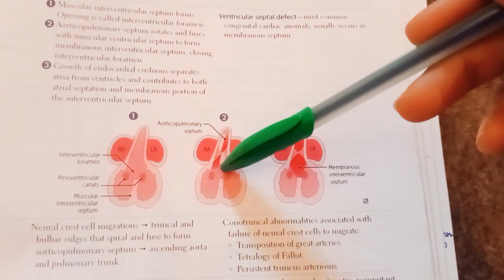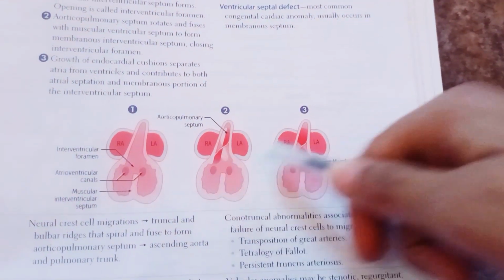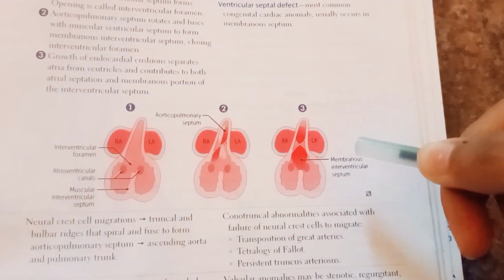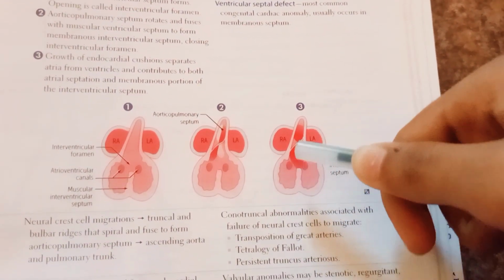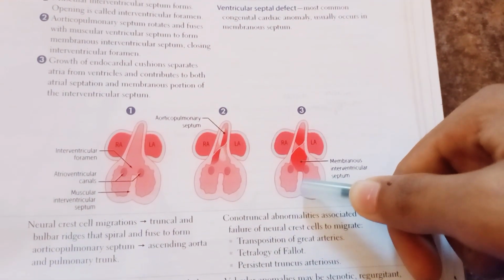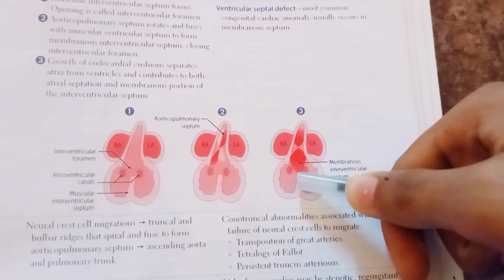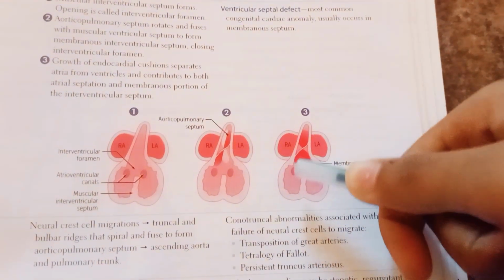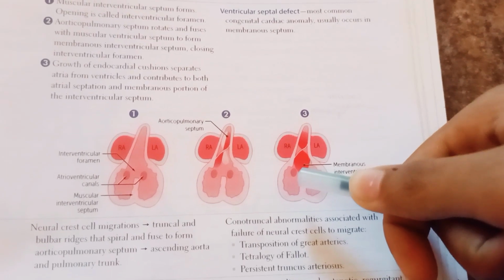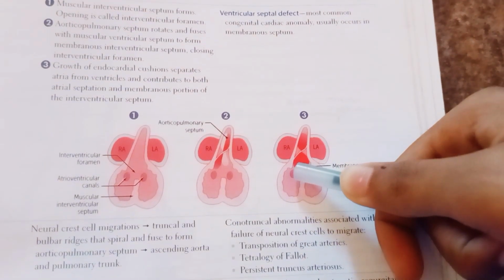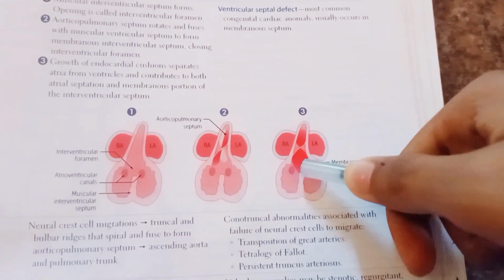You can see clearly in this diagram. Here the interventricular foramen is, but here it is closed because of membranous interventricular septum. So both the membranous and muscular interventricular septum form a ventricular septum. So ventricular septal defect is what? If this septum is not formed, especially it is the most common congenital anomaly which involves the membranous septum mostly.